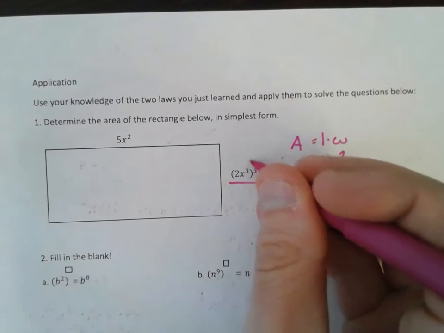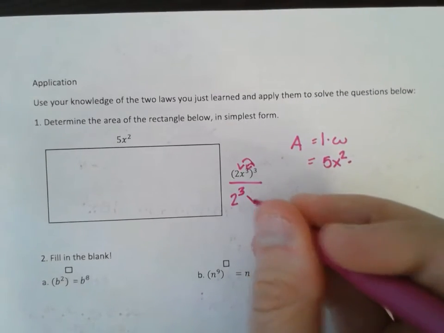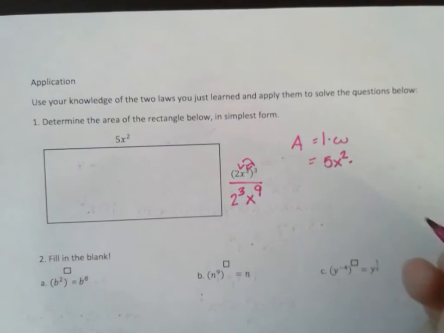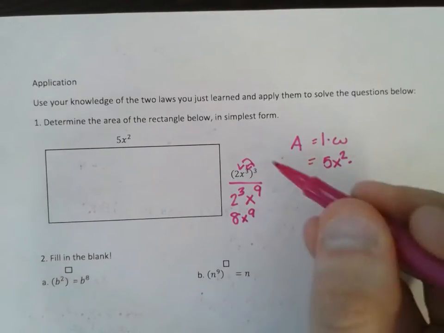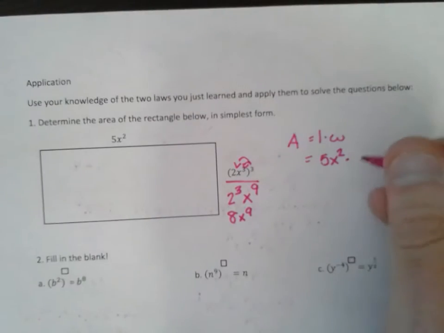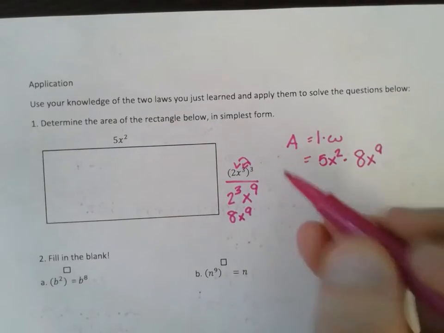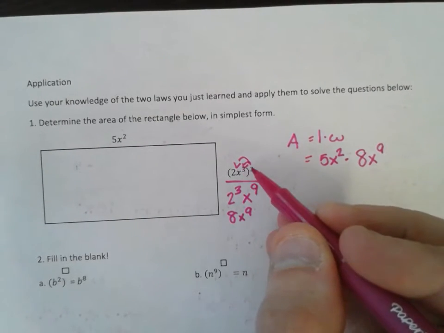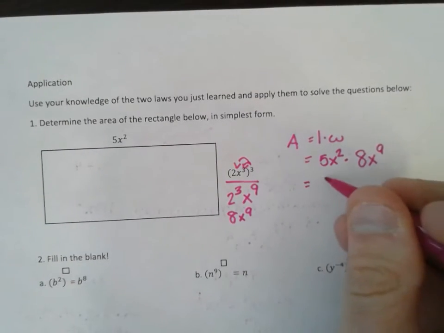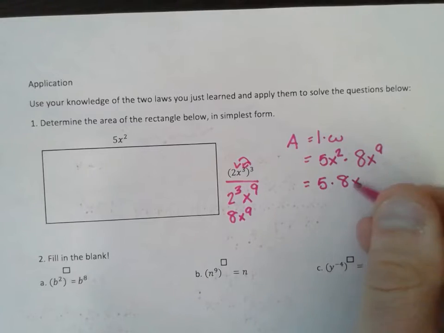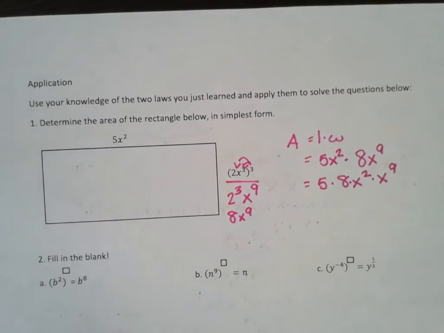Remember, it goes to every exponent on the inside, so that's 2 cubed x to the 9th, and we know 2 cubed is just 8. So this is actually 8x to the 9th. Because again, remember, power to a power, 3 times 3, 3 times 1, that's that. From here, I'm going to line everything up. Again, you do not have to do this. I'm just doing it to show you why this works.